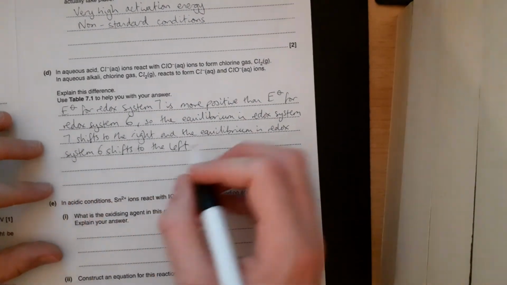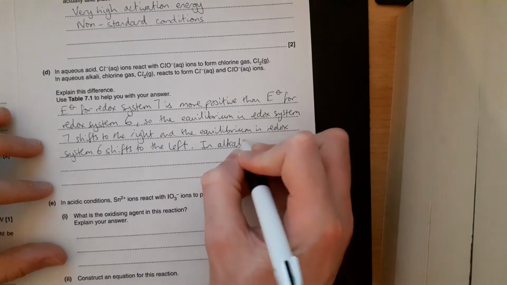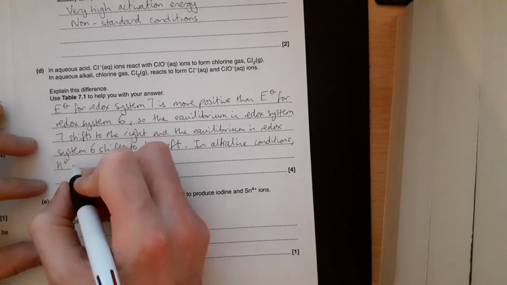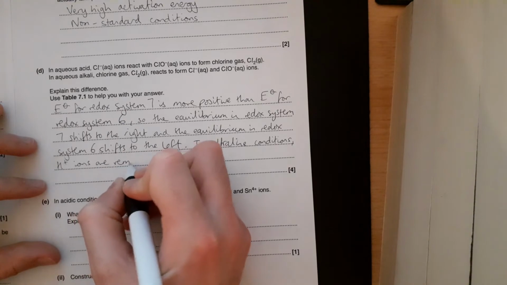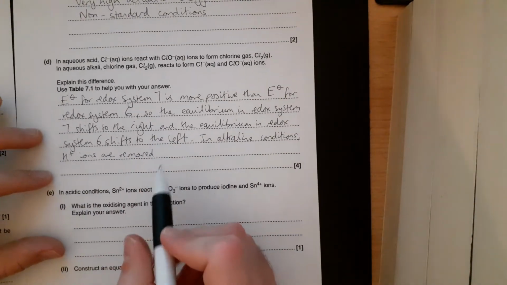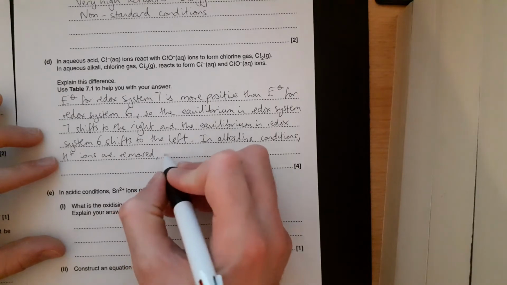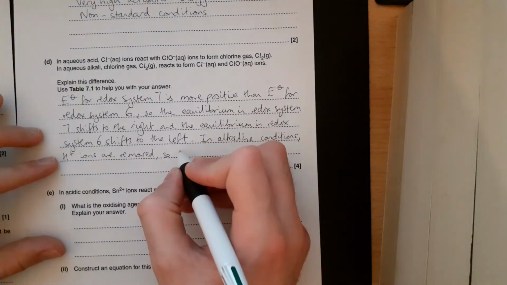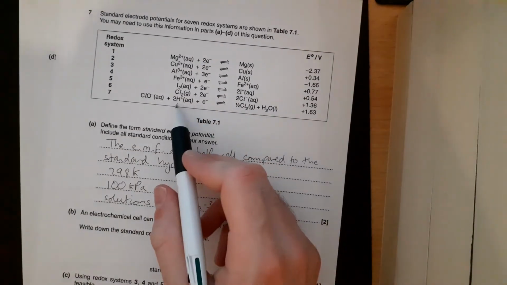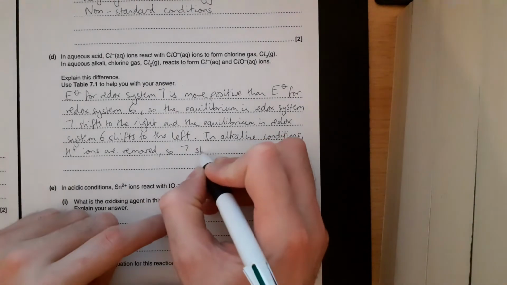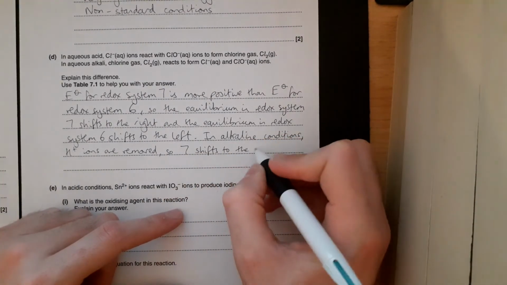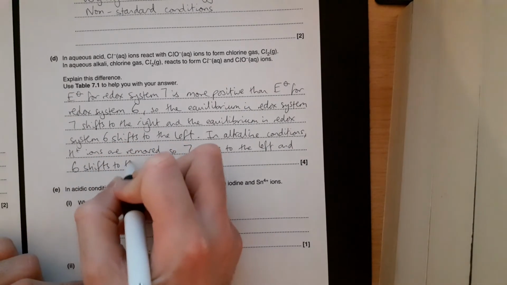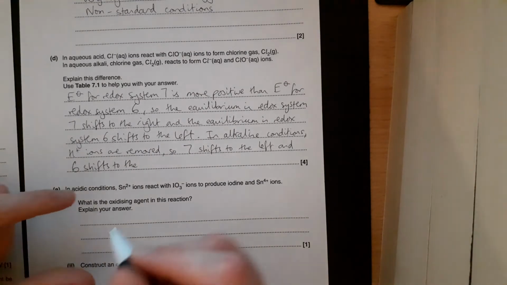So that's what we can say. In alkaline conditions, H plus ions are removed. So it's going to be the opposite way around. I'm not sure I'm going to fit, I think I waffled a bit too much here. Let's just shorten this down. So therefore 7 is going to have to shift to the left, and 6 shifts to the right. Then they're both going to have to be the opposite way around, right?